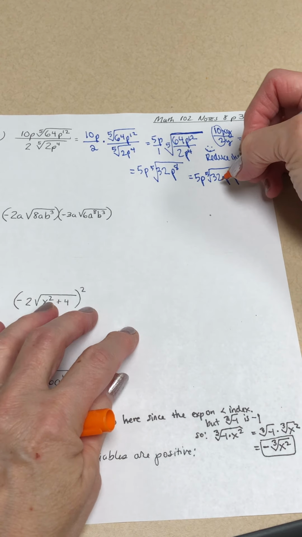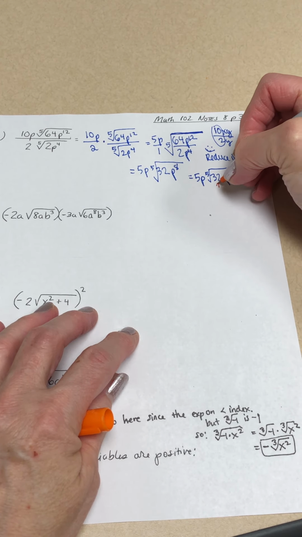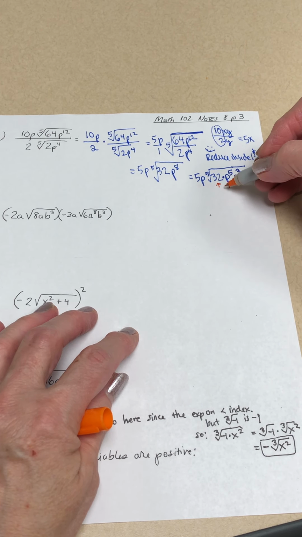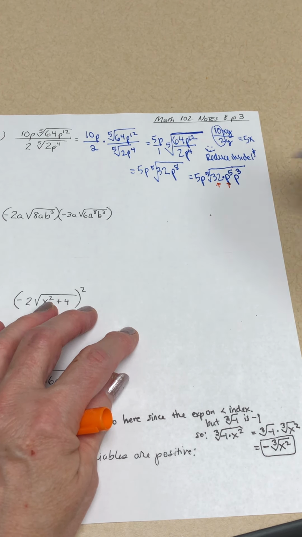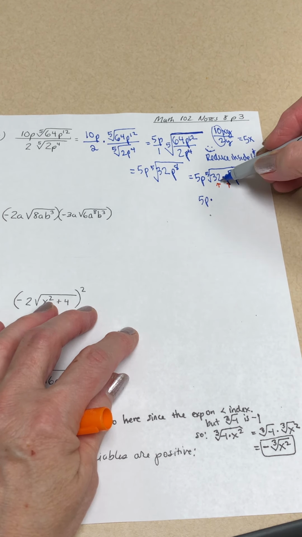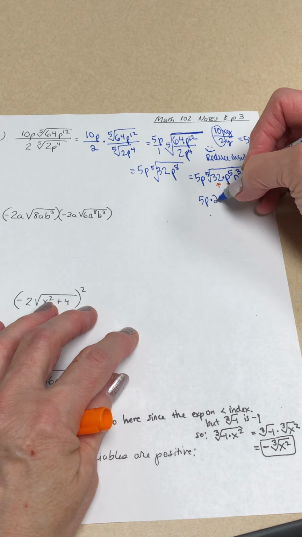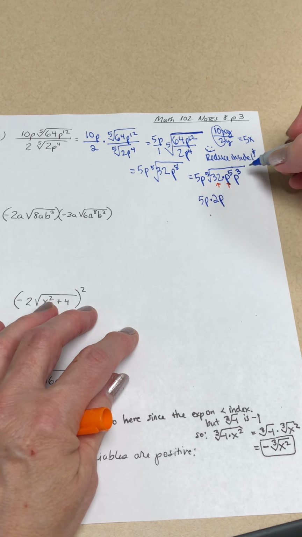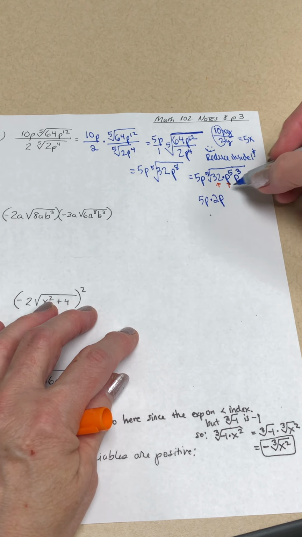I'm not going to write every step in great detail. I'm going to just think, all right, these are my perfect fifths. These I take the 5th root of. Now the 5p is still hanging out there, times, what's the 5th root of 32? 2. What's the 5th root of p to the 5th? P. And the p to the 3rd does not come out, it stays under the radical.